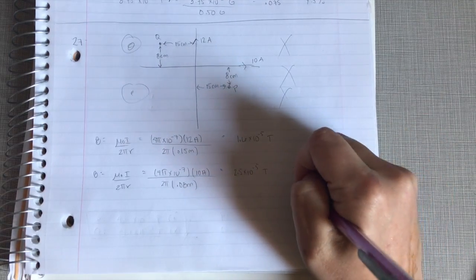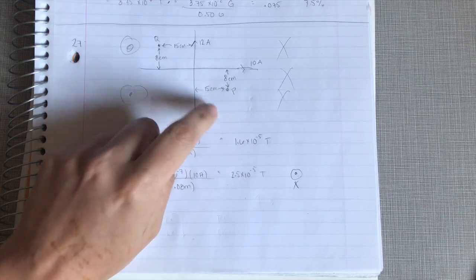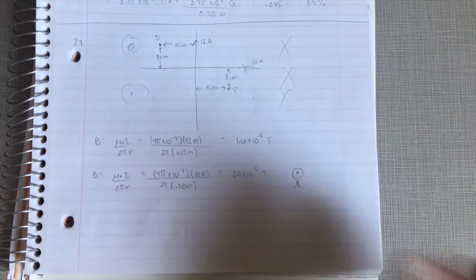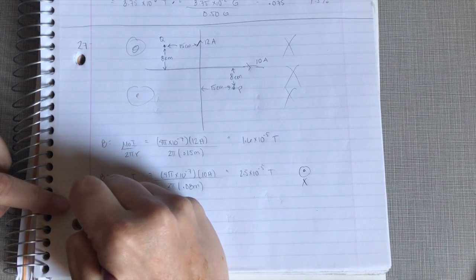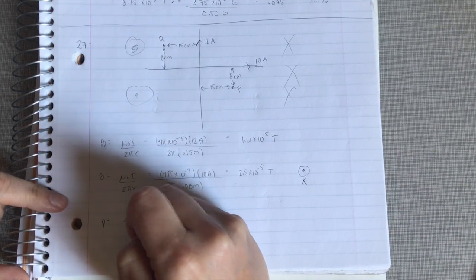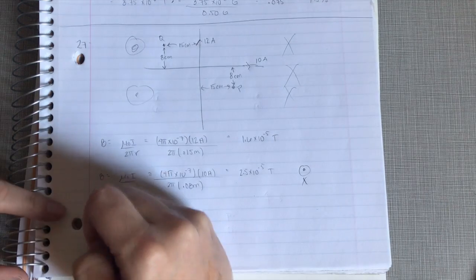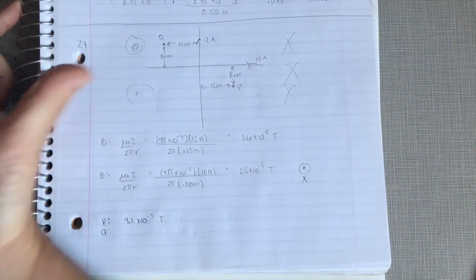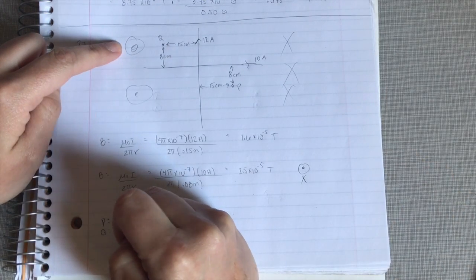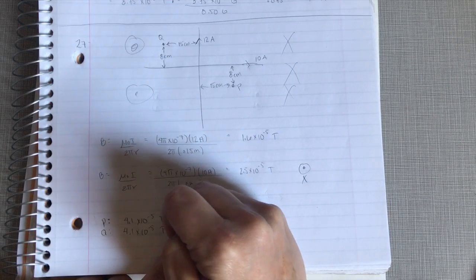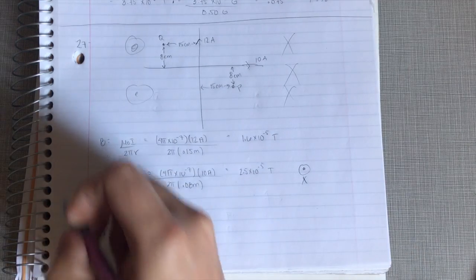All right. So here at point P, my 12 amp wire is into the page. My 10 amp wire is into the page. So those are going to add together. So that's going to give me 4.1 times 10 to the minus 5 Tesla. At point Q, my 12 amps are coming out, and my 10 amps are also coming out because we're above that wire. So it's also going to be 4.1 times 10 to the minus 5 Tesla. This one's going to be out of the page, and at point P, it's going to be into the page.